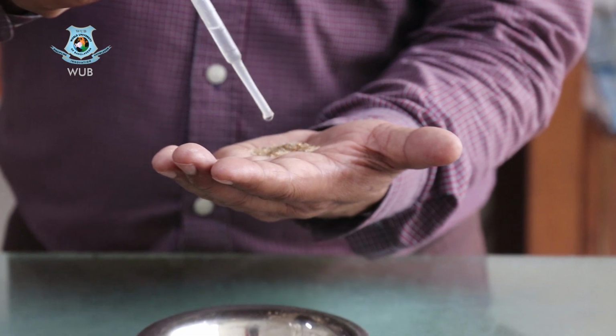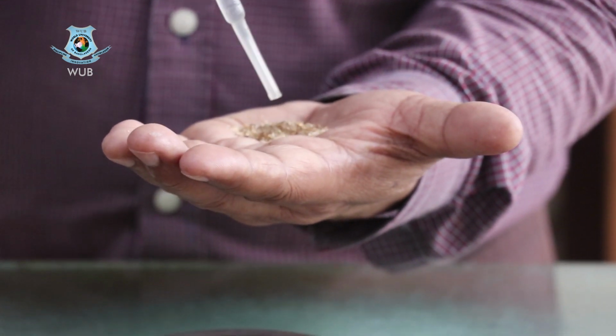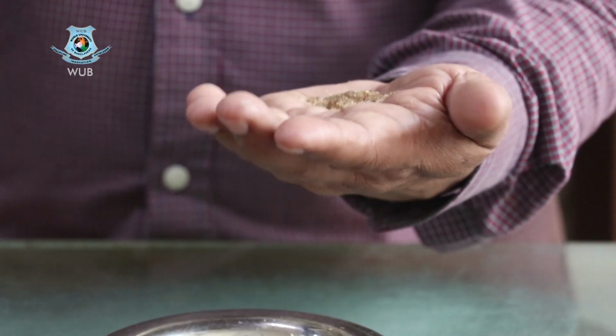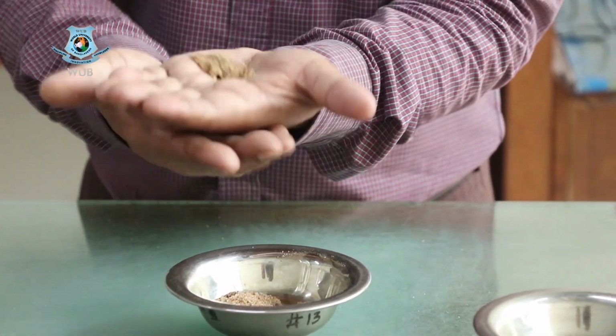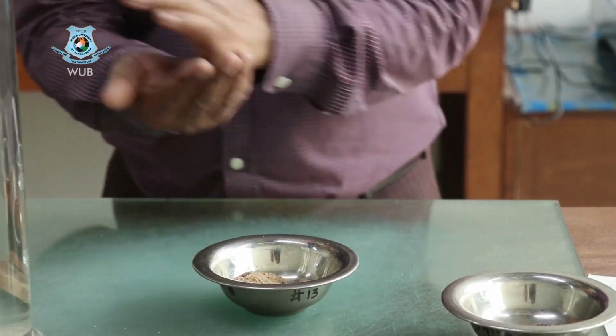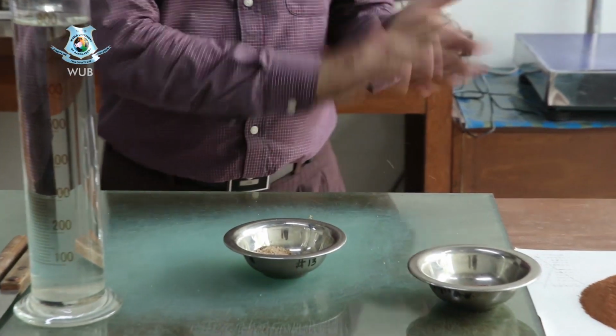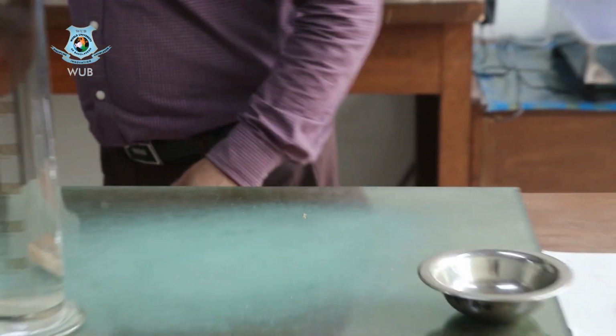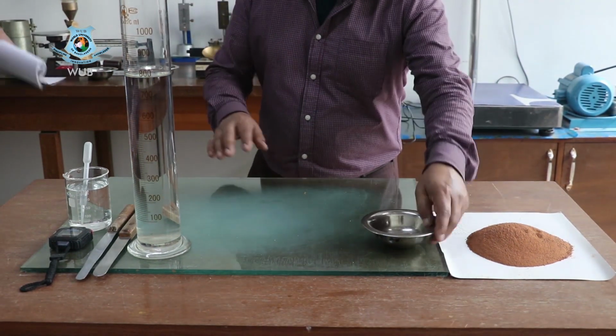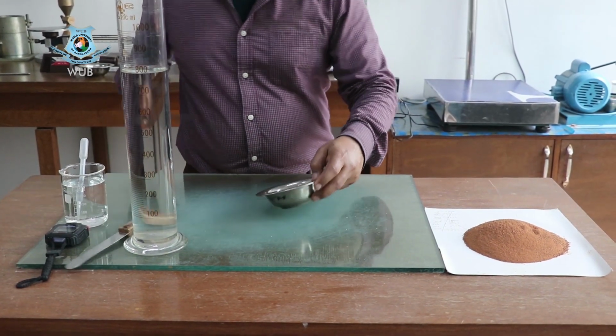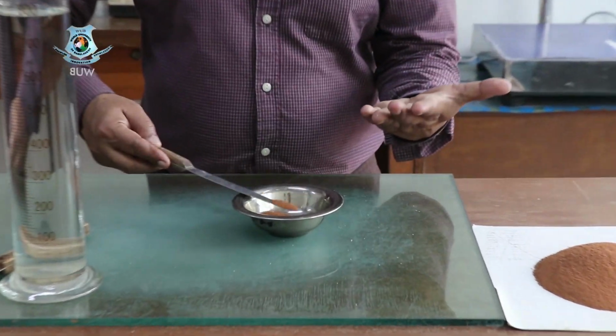So you can see whenever we are dropping the water, the permeability is very high, so we can denote it as silt. Simultaneously, we are experimenting on clay soil.